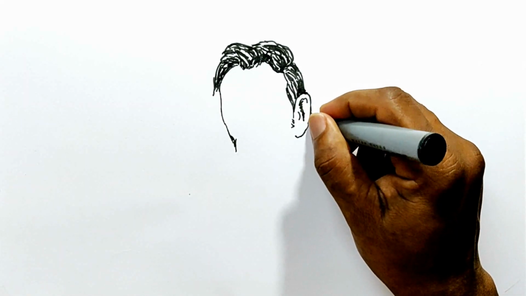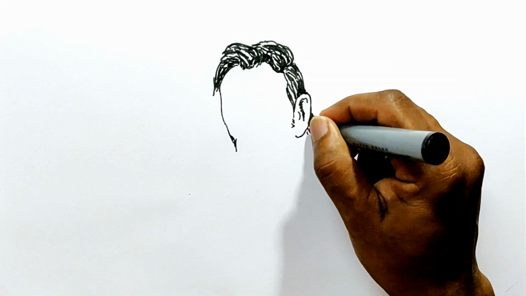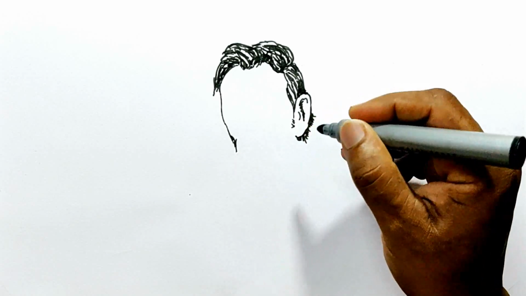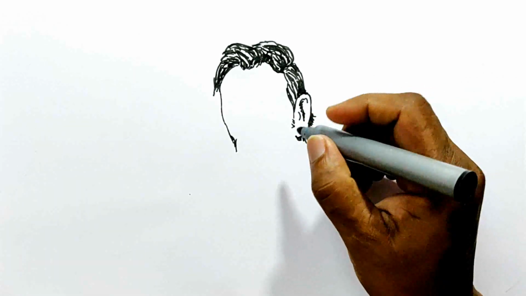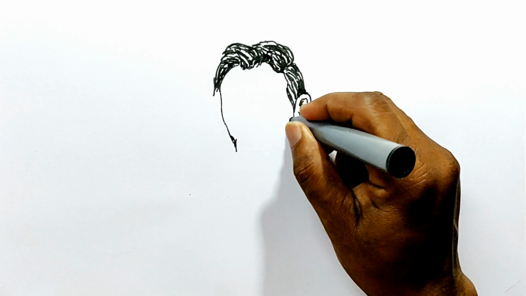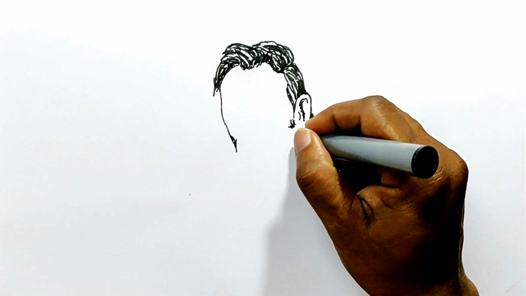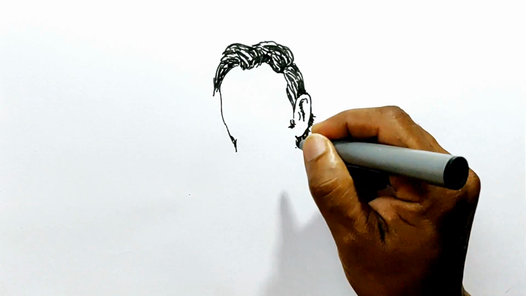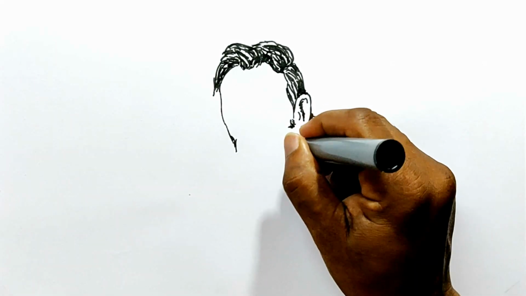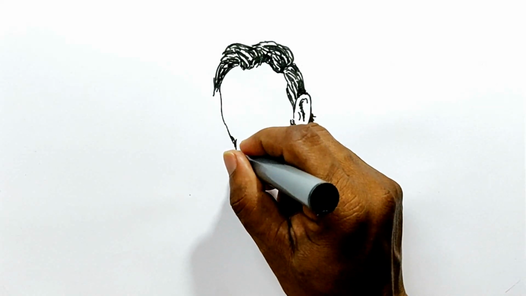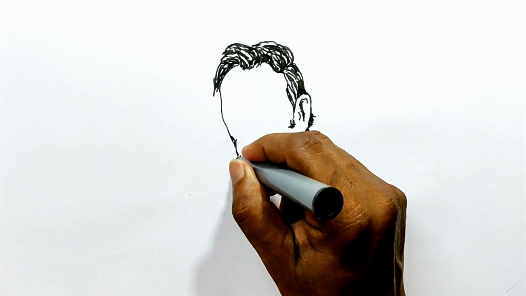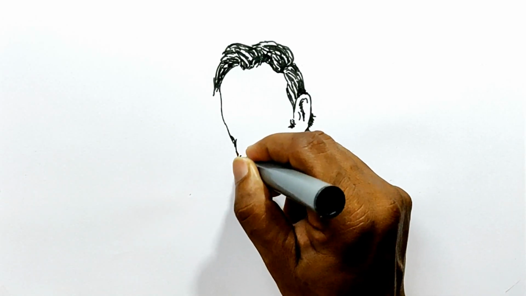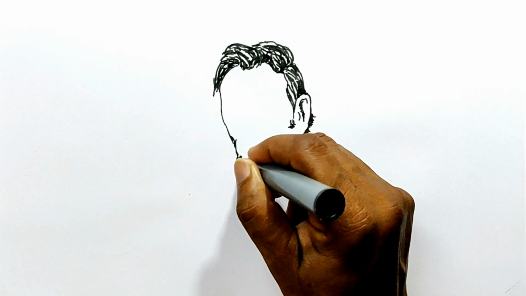Right, and you can see the hair extending on the side. Right, and he kept beards without a mustache, so that is the most identifiable thing about this person.